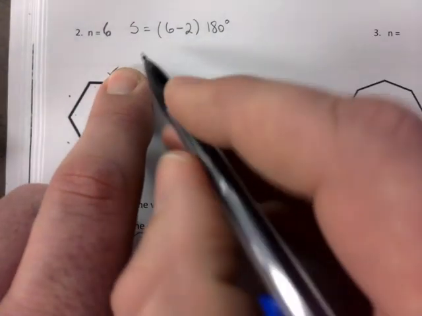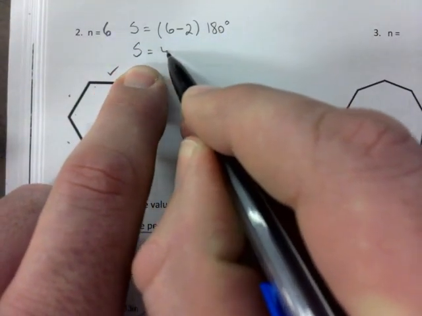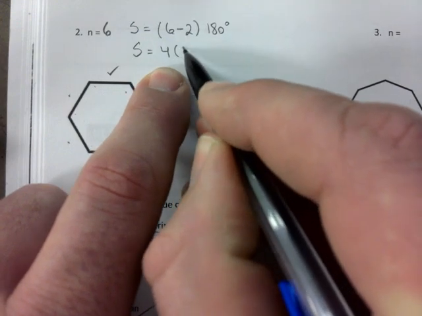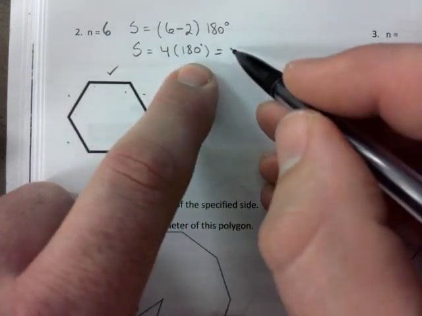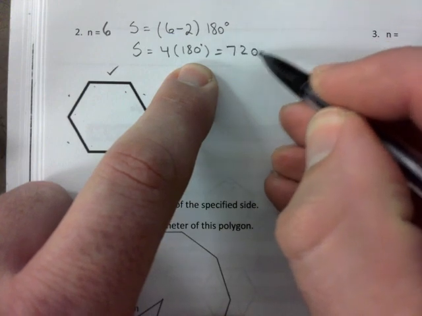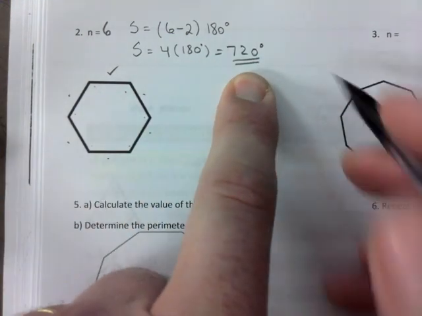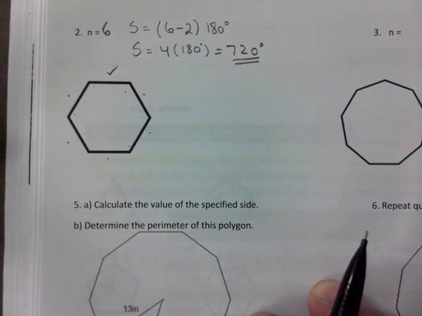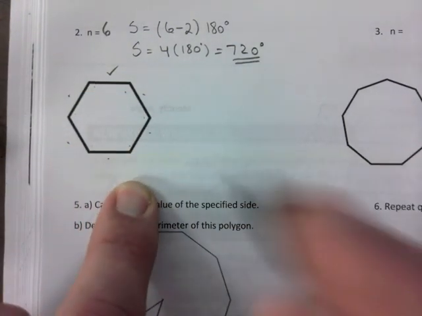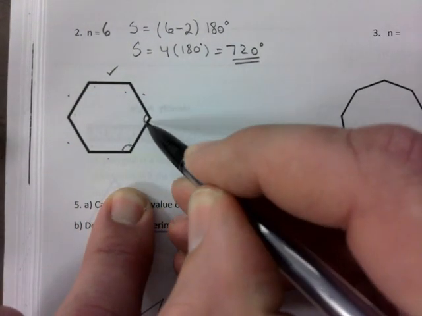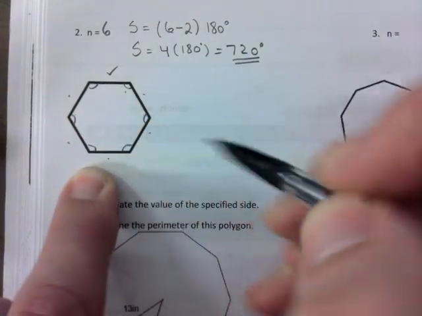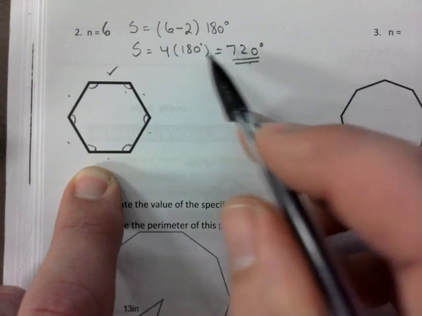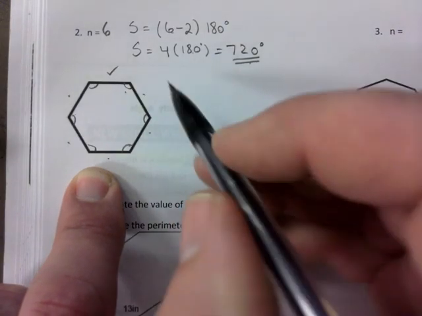So the sum is essentially 4 times 180, and 4 times 180 will give you 720 degrees as your answer. So all the inside angles added up will give you 720, and that's always true. You can always use this formula to figure that out.